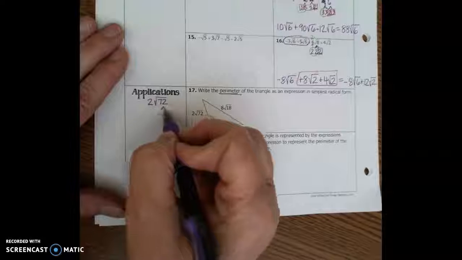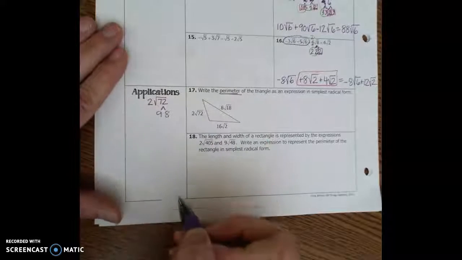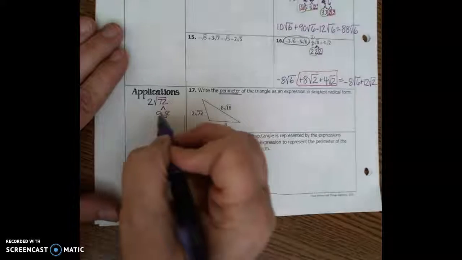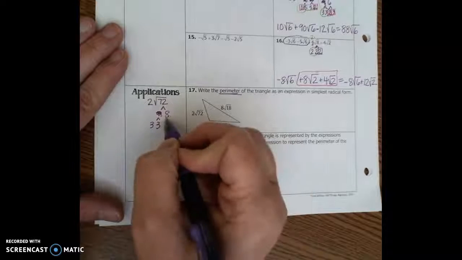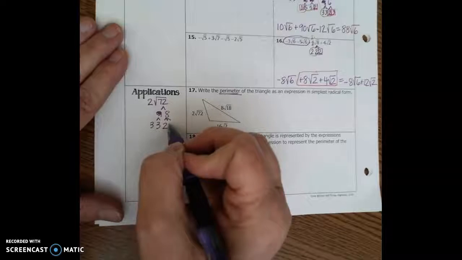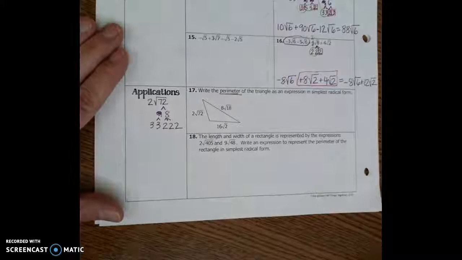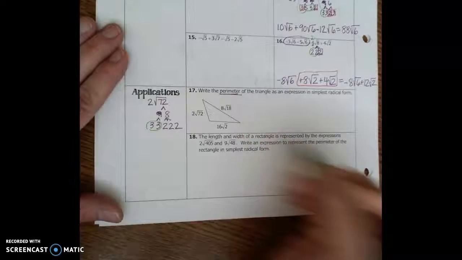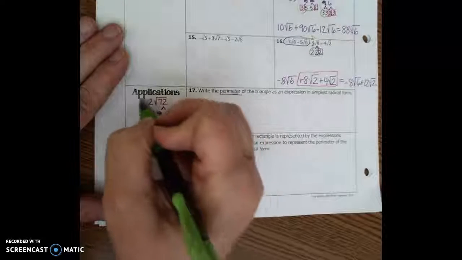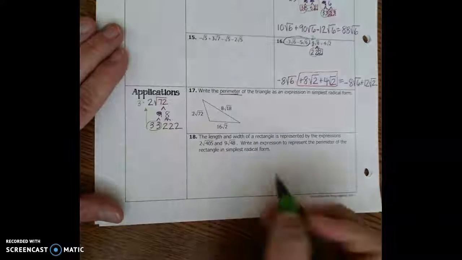72 can break down to 9 times 8. This can break down further. 9 can be rewritten as 3 times 3, and 8 as 2 times 2 times 2. Looking for my pairs, I have a pair of 3's, which means one's going to come out and multiply to the coefficient.